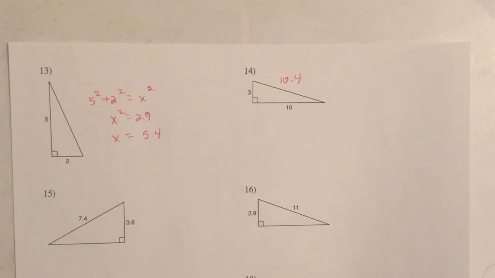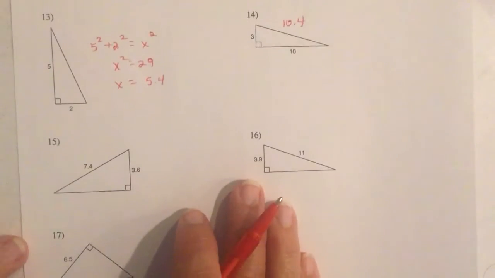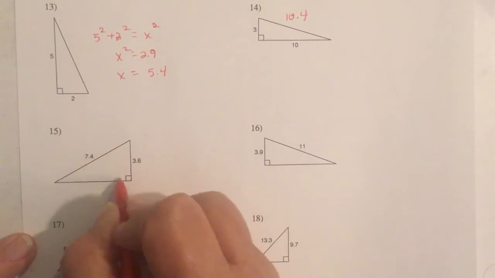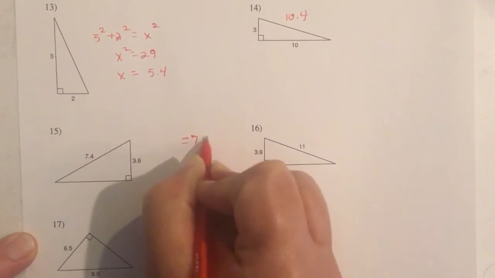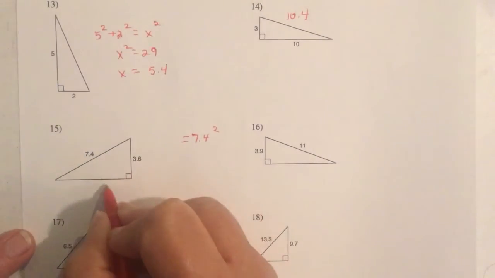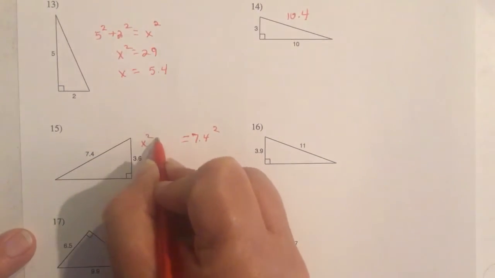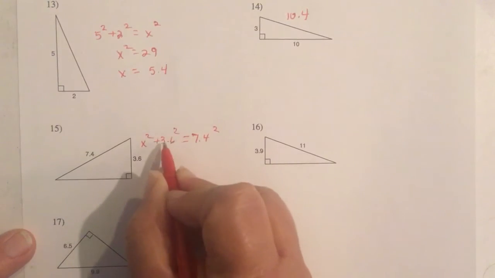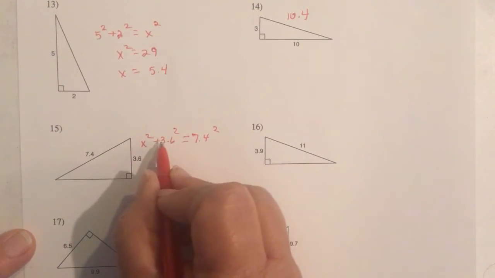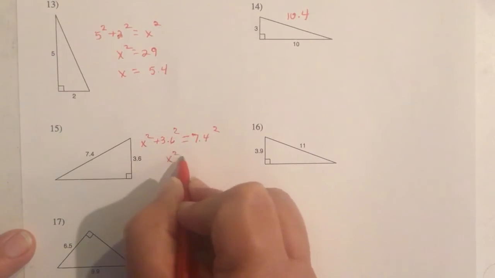Now, it kind of switches on the last ones. On the last ones, you're missing a leg, not the hypotenuse. The hypotenuse is the one across from the 90. So this is going to equal 7.4 squared. Pick whatever variable you want, plus the other side squared. Notice you're not adding. You will be subtracting because they're on opposite sides.